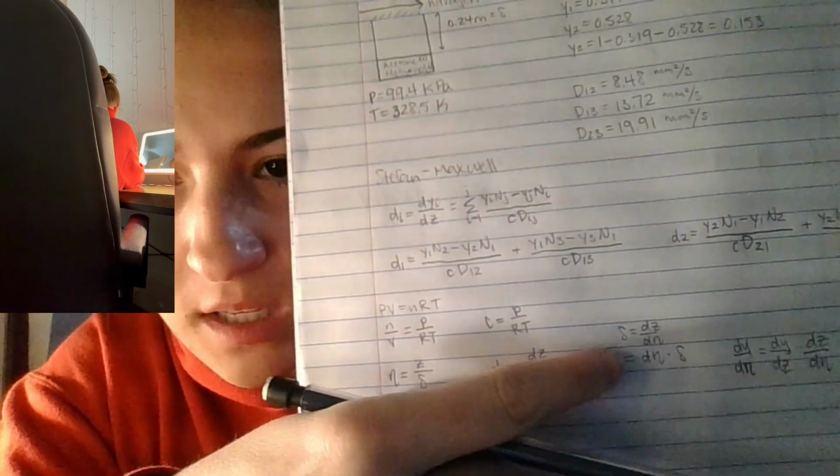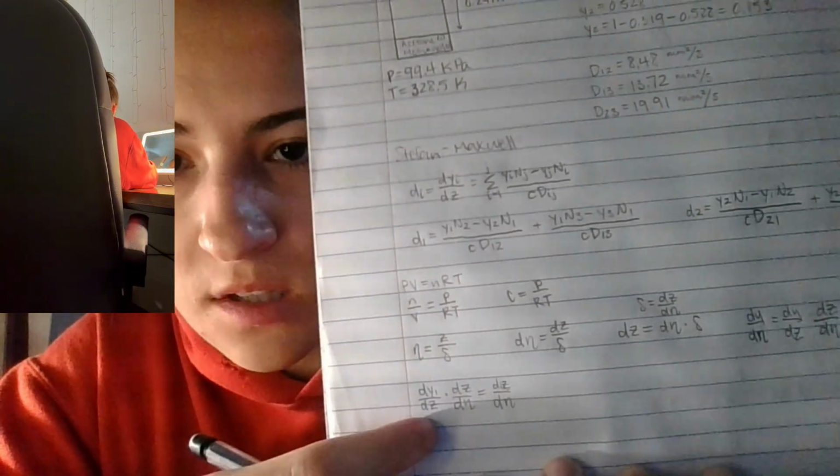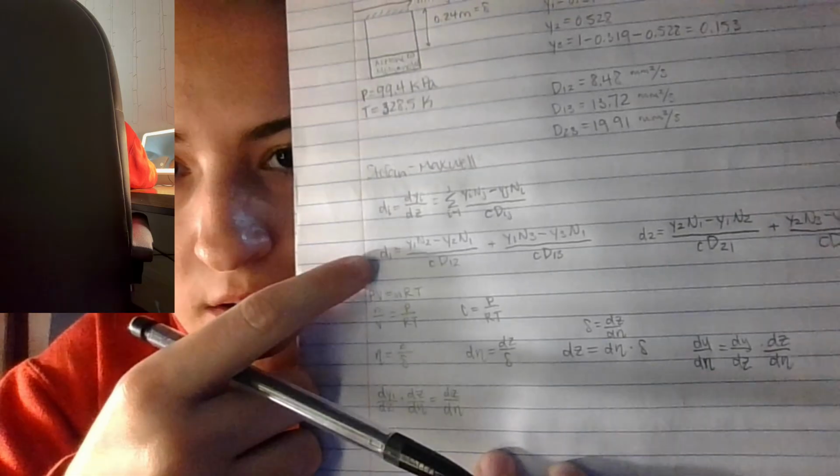So we have that our delta is equal to dz over dn, and we have to write this relationship that we had defined over here to substitute in for this relationship here.